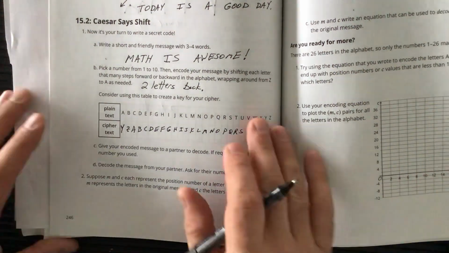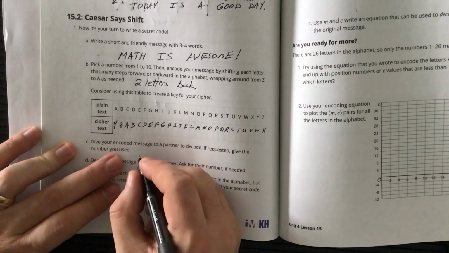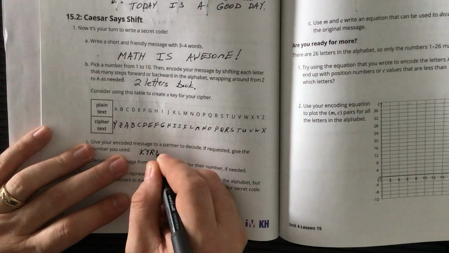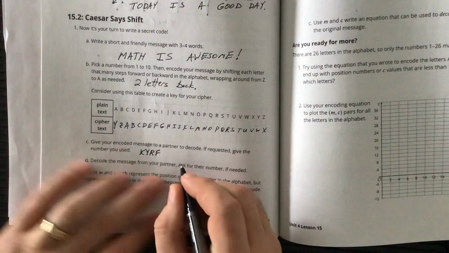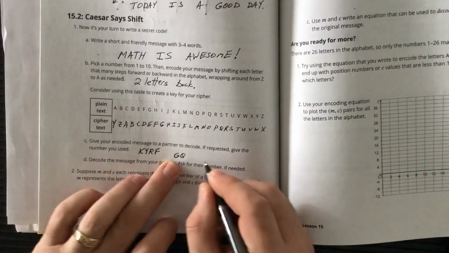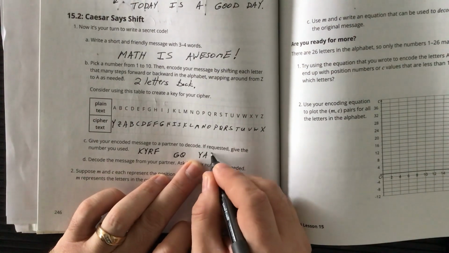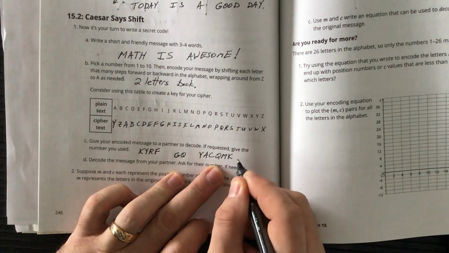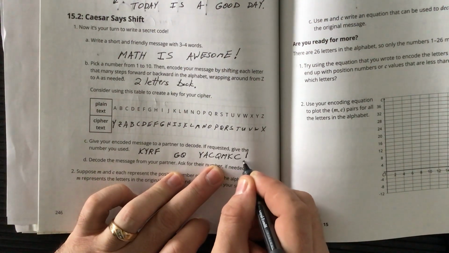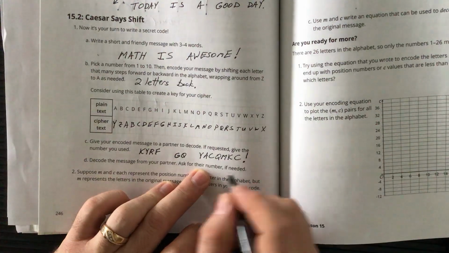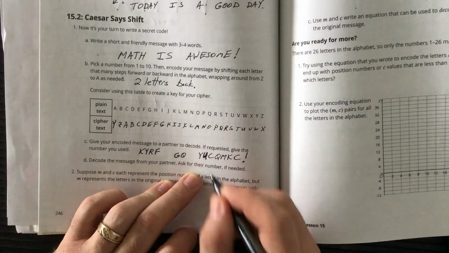Jordan, you got your code? Yeah. What do you got? KYRFGQ. Hold on. Oh, okay. GQ. YAC. QMK. C. The A should be a U. That should be a U. Yeah.